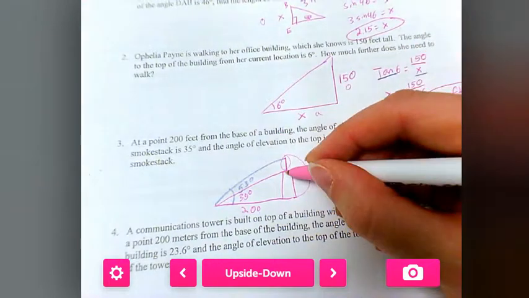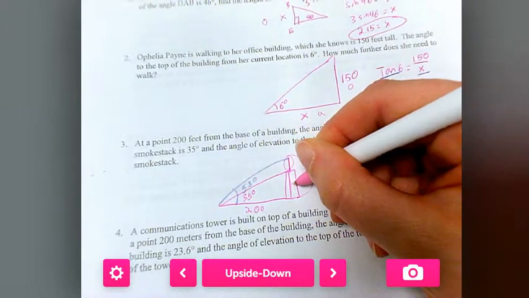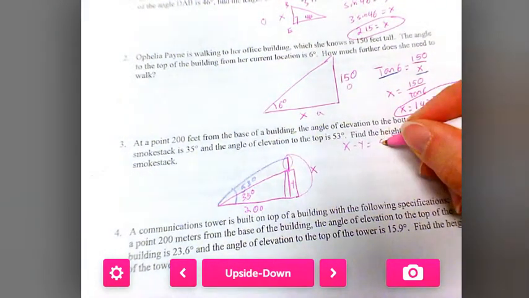Okay, and then this smaller one, we're going to have y, and once we find it, we're going to have to go x minus y, and that equals my smokestack. Does that make sense?